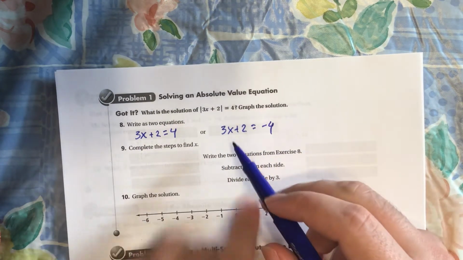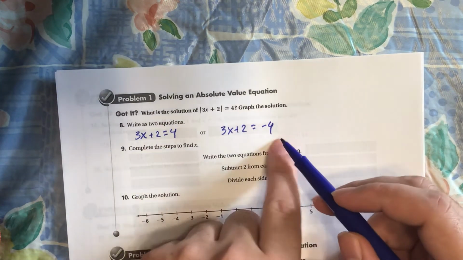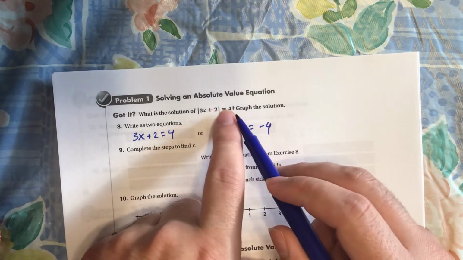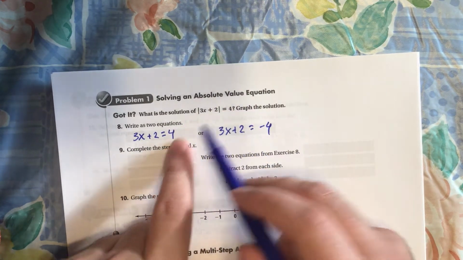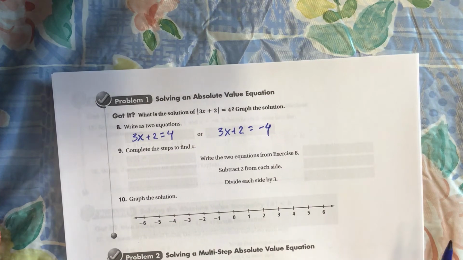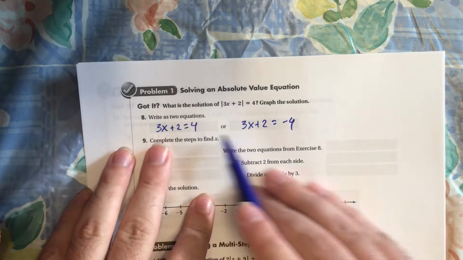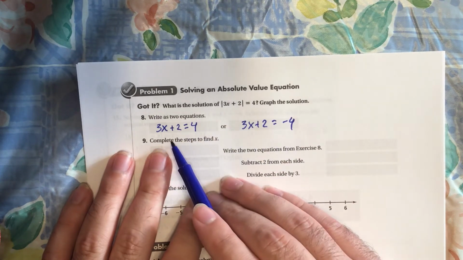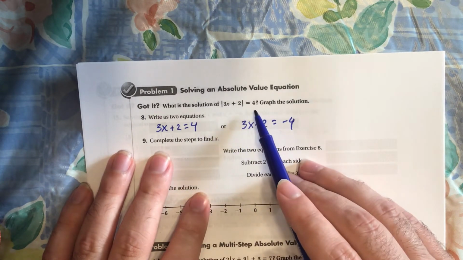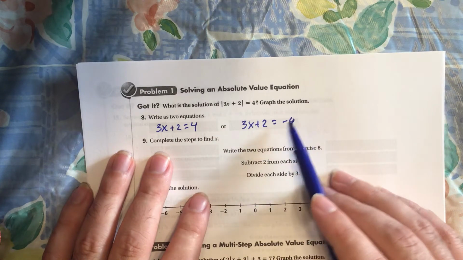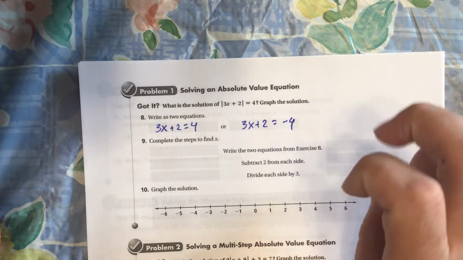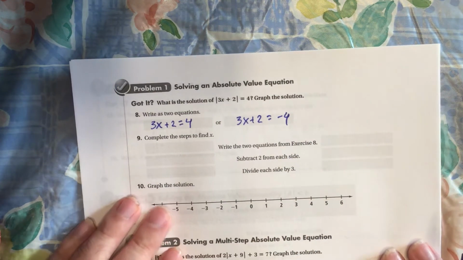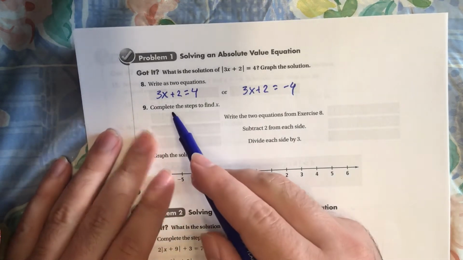Because if we figure out what makes this equal to negative 4, then we know the absolute value of negative 4 equals 4, just like the absolute value of 4 equals 4. So we essentially write down two equations, and we just lose the absolute value bars in one, and we make whatever number is on the other side negative for our negative root answer. All right, let's go.